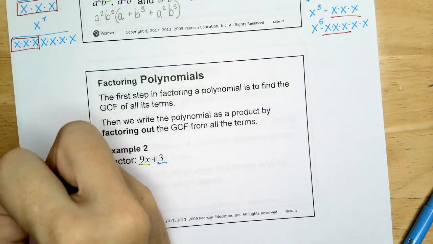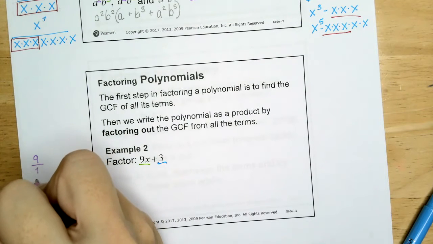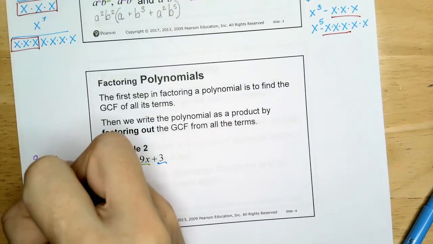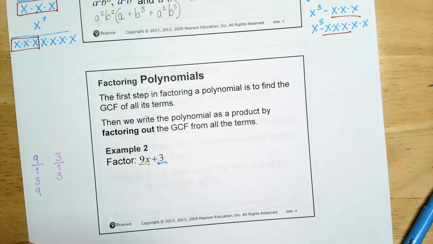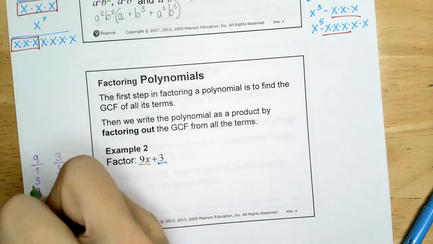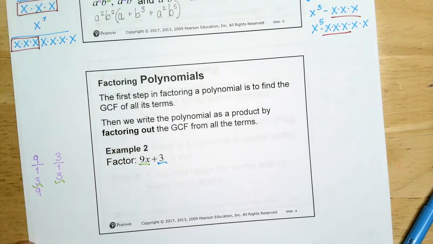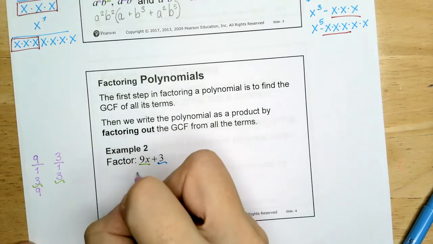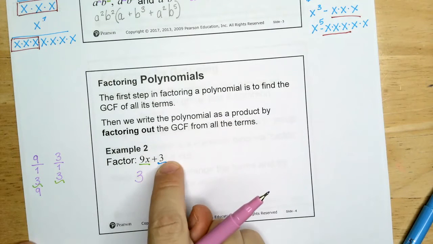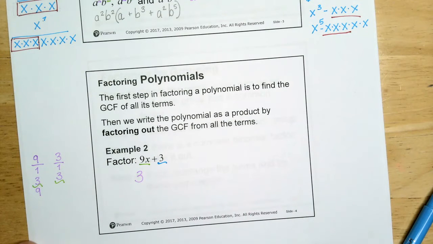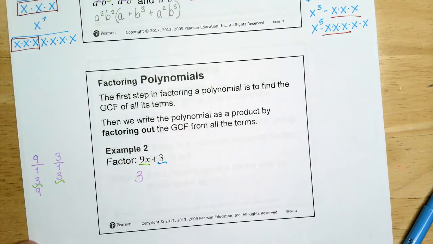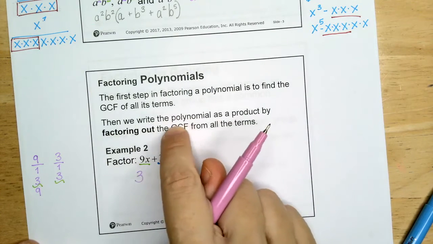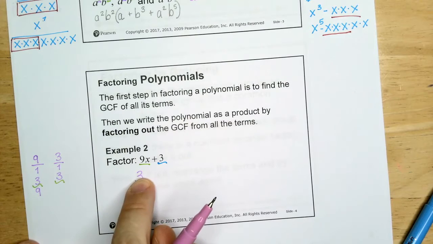So the numbers are 9. 9 will be 1, 3, and 9. 3 is prime, so 3 is just 1 and 3. So the common factor is 3. The greatest common factor is 3, okay? And then there's 1x here and there's no x here. So the greatest number of x's is 0 x's. So the greatest common factor is simply 3.